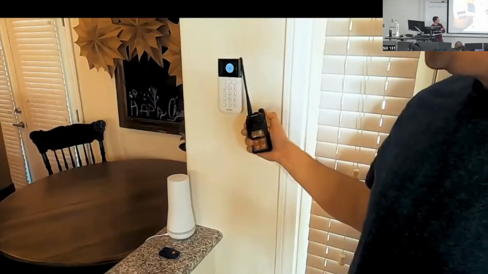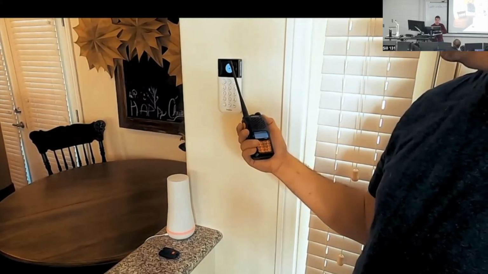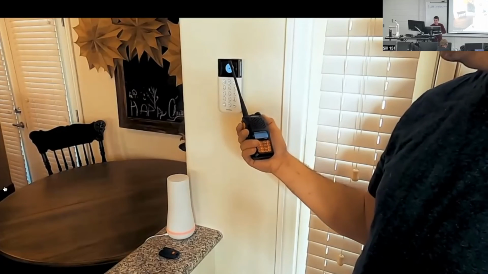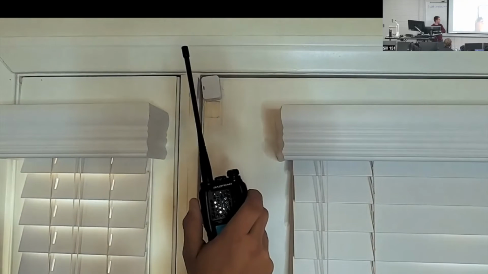So what I'm going to do first is hold this down around the base station, around the door sensor, and see what happens. Wireless interference detected. Okay, interesting. So we're going to do the same thing here with this transmitter and the door sensor.